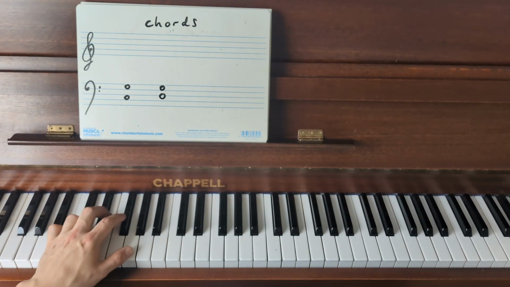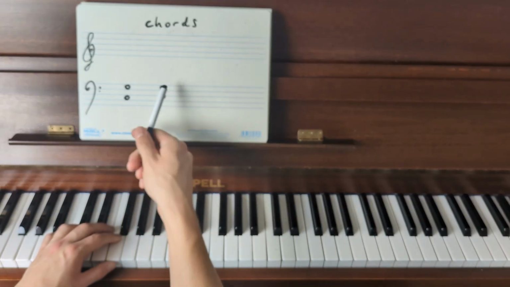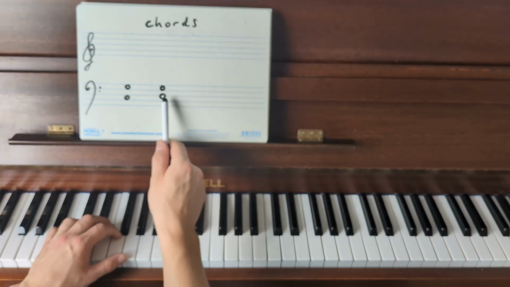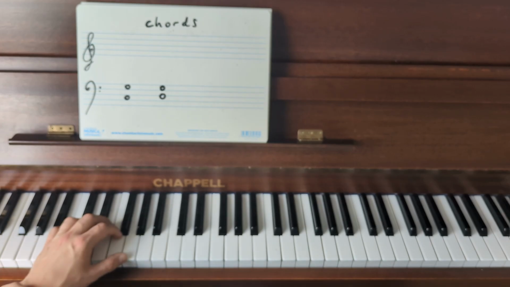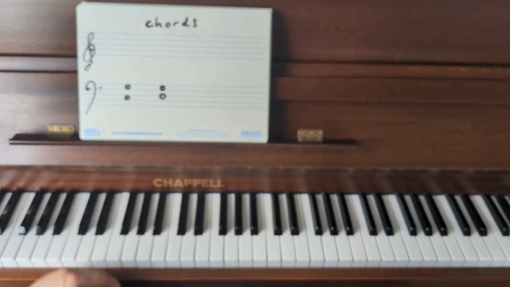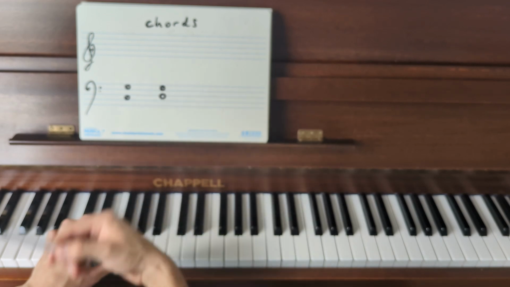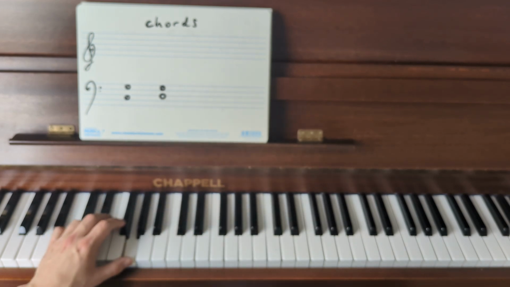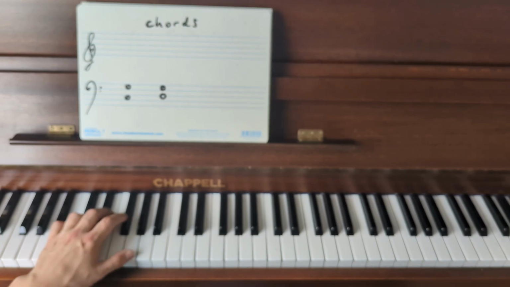So our G stays in the same place, and we can use our alphabet to figure out where our note D is going to be. So, our G is going to stay in the same place, and the D is just one note up from our C. Let's try playing this D and G chord together. 1, 2, 3, 4. 1, 2, 3, 4.